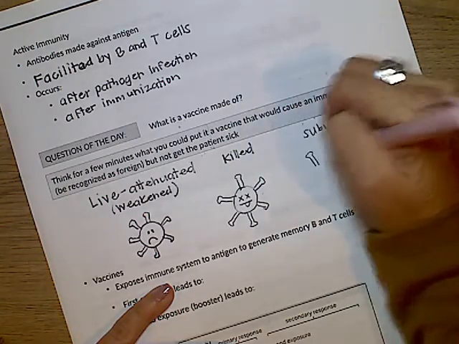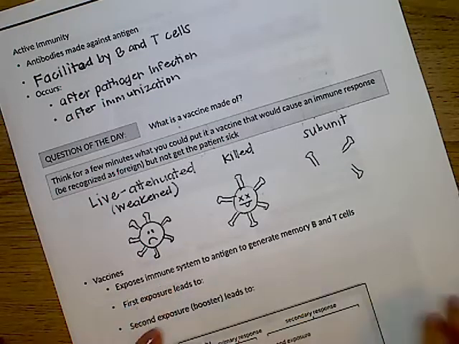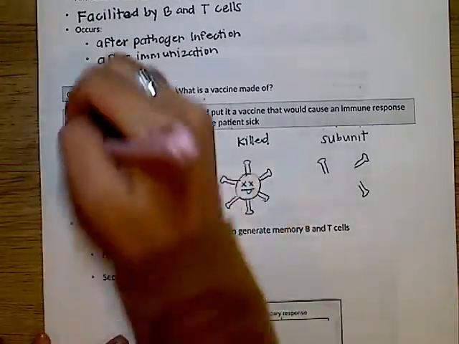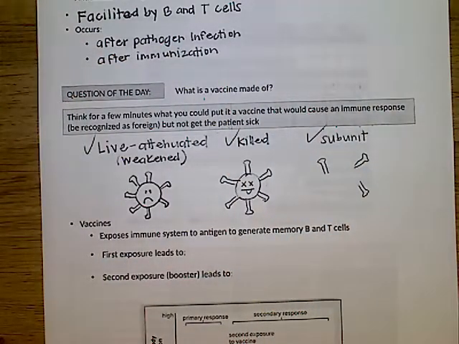And with this one, you're just putting parts of the pathogen. So I'm drawing some of the antigens there. The vaccines are composed of certain proteins, the antigens, that reside on the surface of the pathogen, and the fragment is responsible for the immune response in the host. So these are the three you need to know. And if you're familiar with the COVID vaccine, that's an mRNA vaccine. You don't necessarily need to know that, but if you want to do more research into that, you can look up mRNA vaccines.